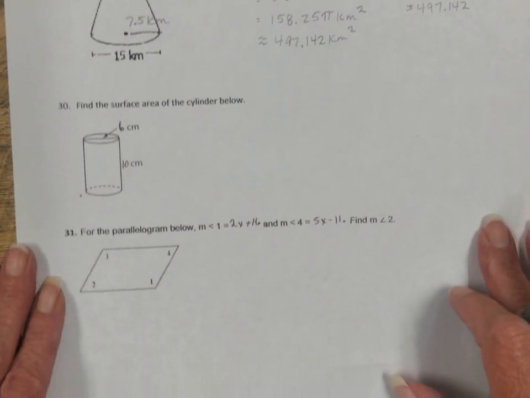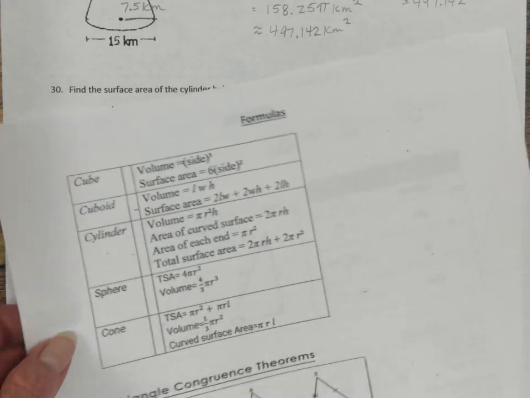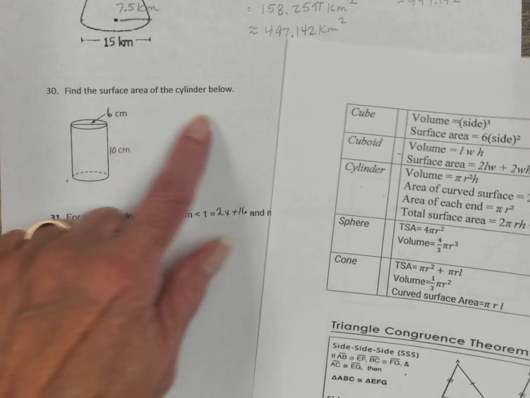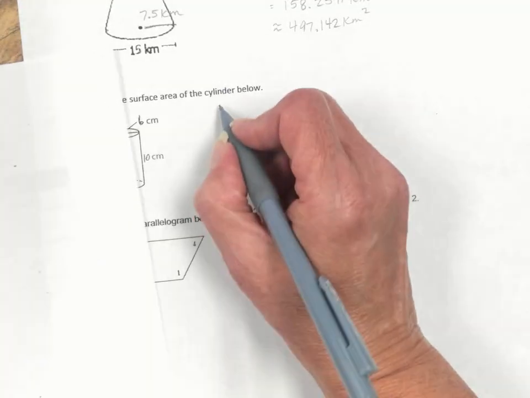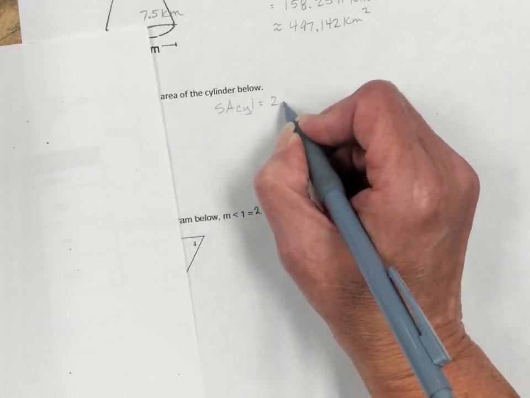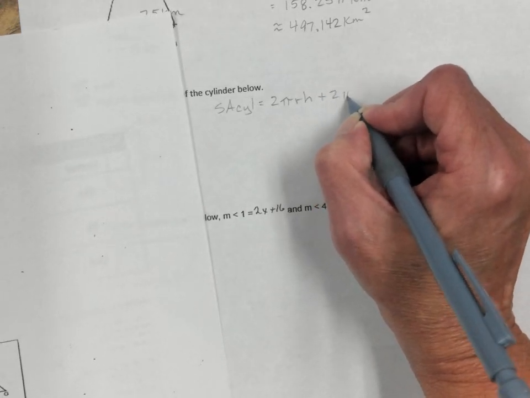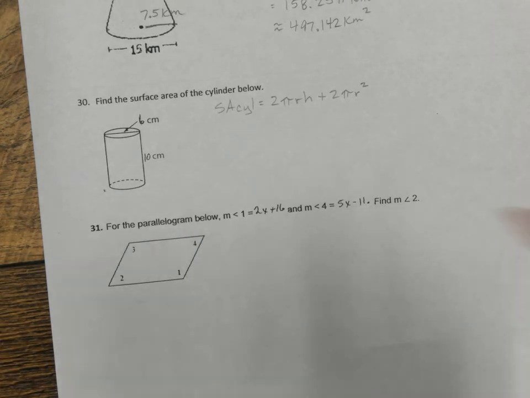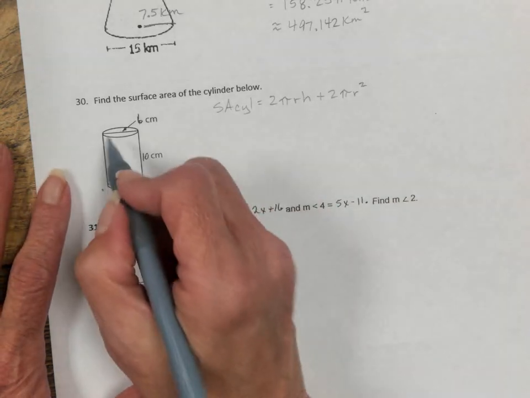Last two. Find the surface area of the cylinder. One more time to the formula sheet. Surface area cylinder, total surface area. That's what I want. Surface area of my cylinder is 2 pi r h plus 2 pi r squared. Okay, so let's see, I need a radius, I need a height. I think I'm good to go.